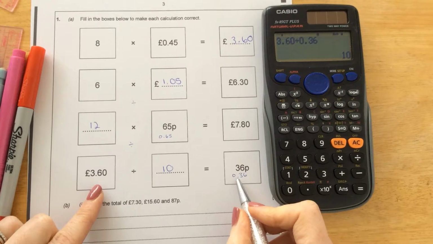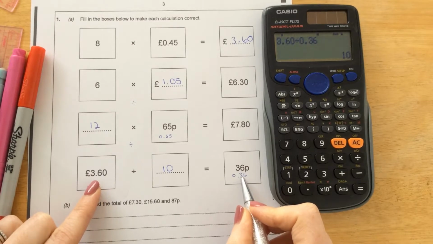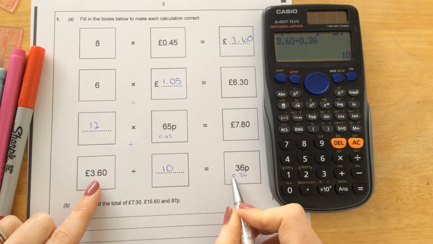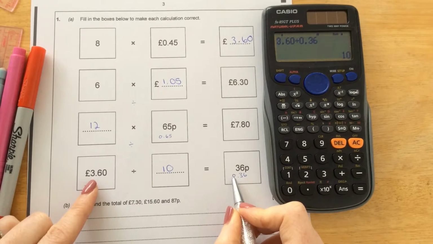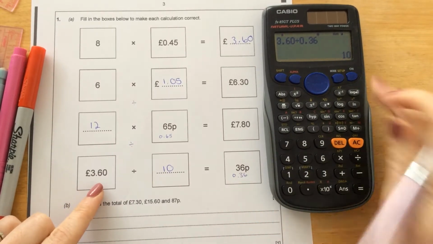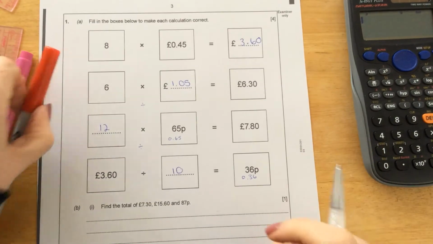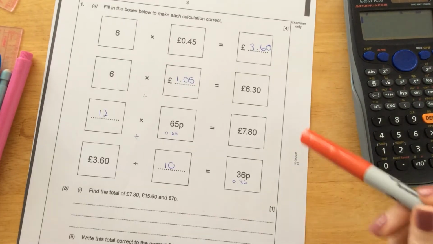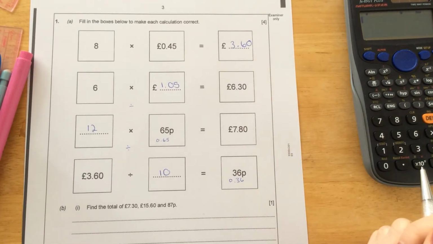So you should actually see the relationship without even doing that on a calculator. These numbers are one space over here, meaning that it's 10 times as big. So if you wanted to check your answer, then you do the same. So this is a 4-mark question, so you get 1 mark for each of these correct answers.